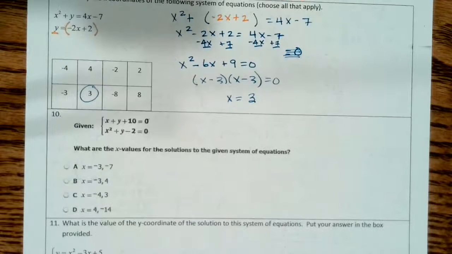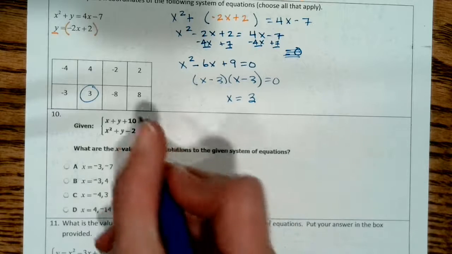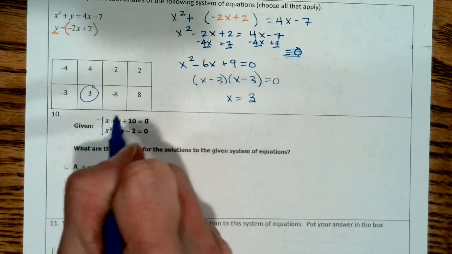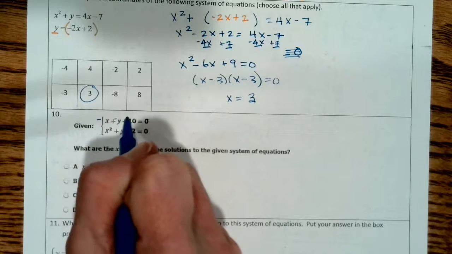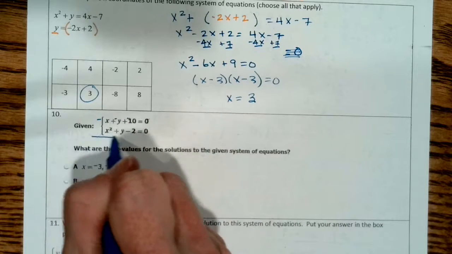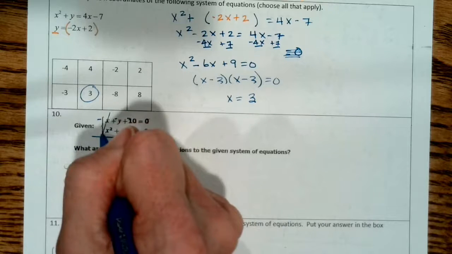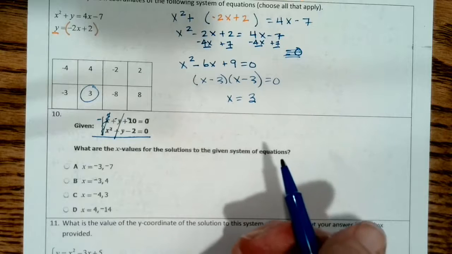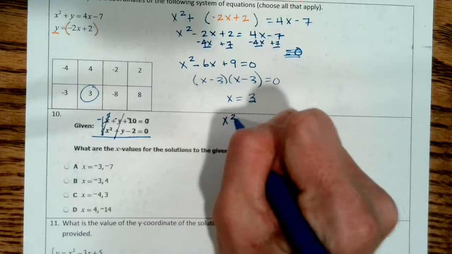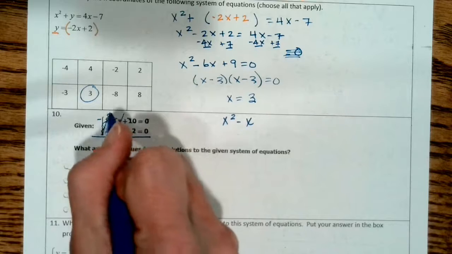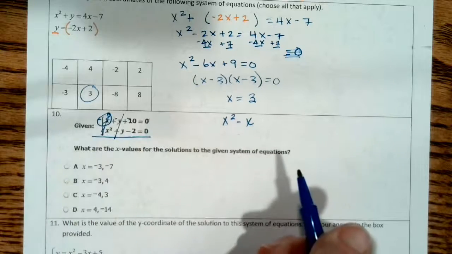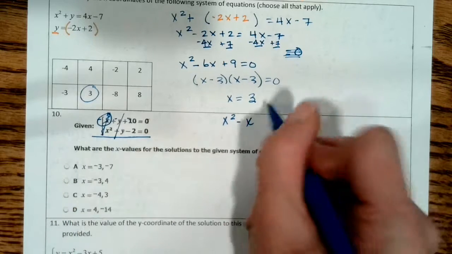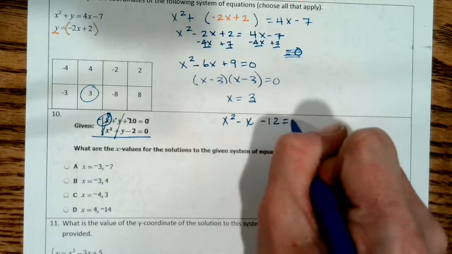For number 10, x plus y plus 10 equals 0. X squared plus y minus 2 is equal to 0. I'm going to go ahead and multiply this one by a negative, and I'm going to have my x's cancel out. Oops, my y's cancel out, not my x's. So that gives me x squared minus x, because this x was not a quadratic. My y's cancel out. Minus 12 is equal to 0.